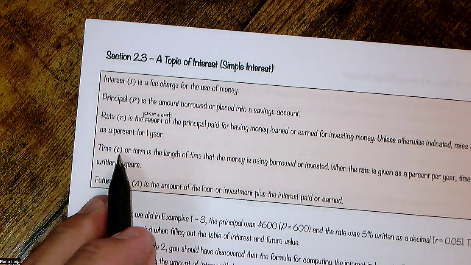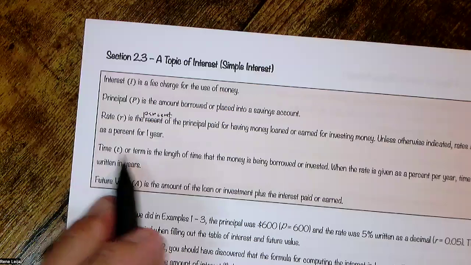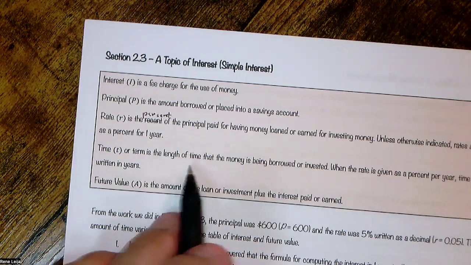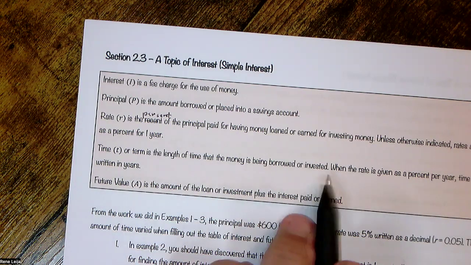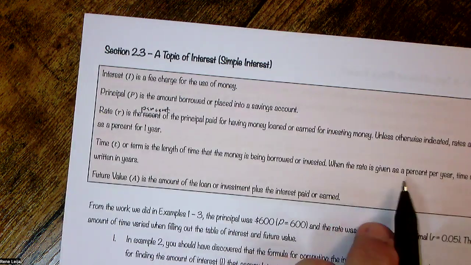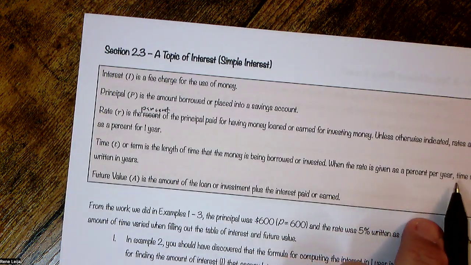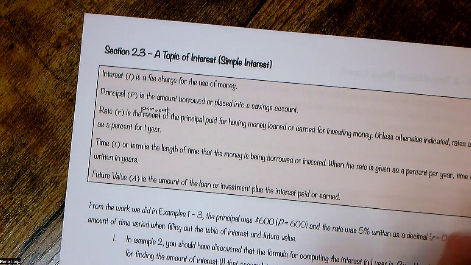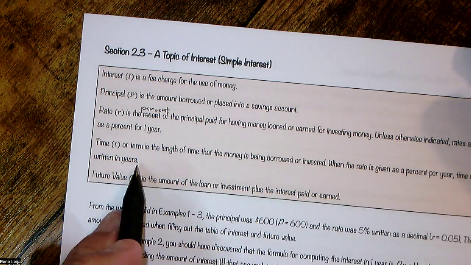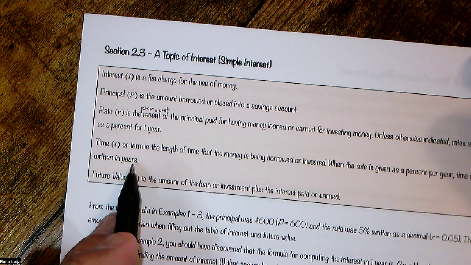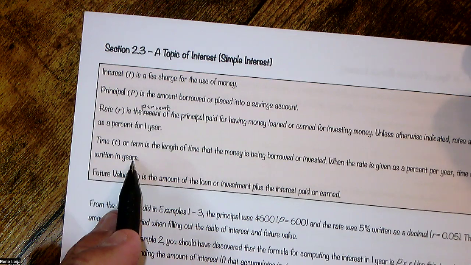Time, little t, or term is the length of time that the money is being borrowed or invested. When the rate is given as a percent per year, time must be written in years. And that's also going to be key that you take note of how time is given to you.